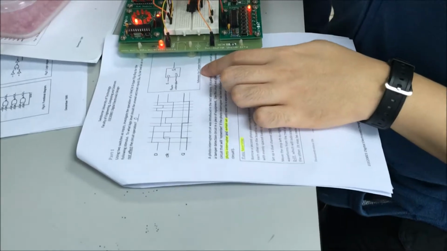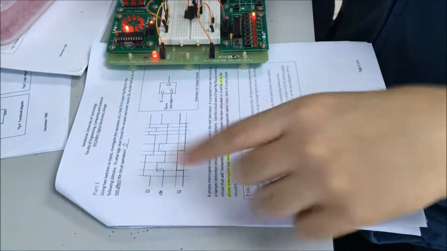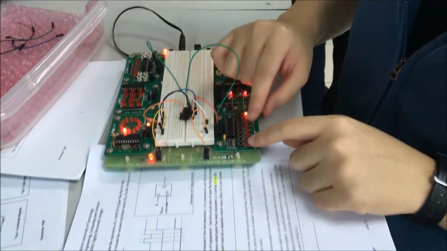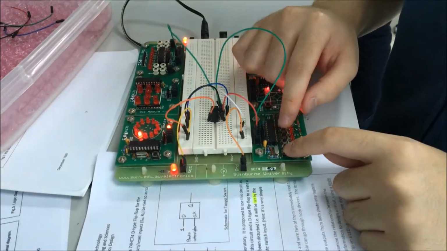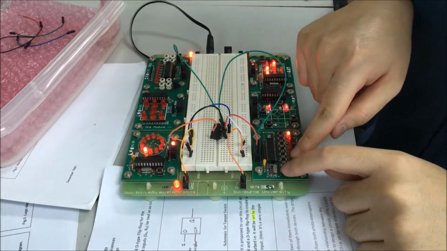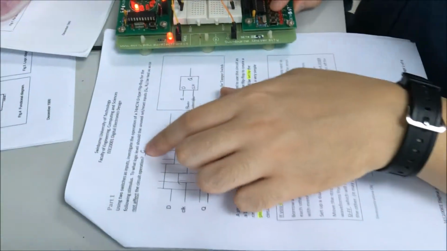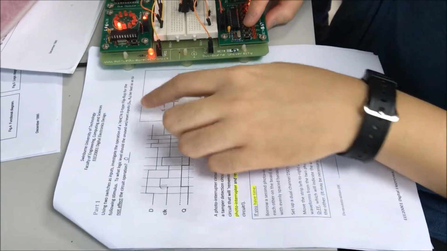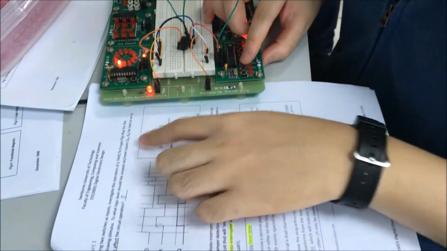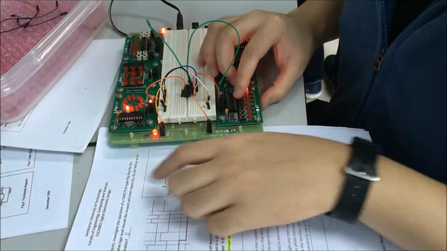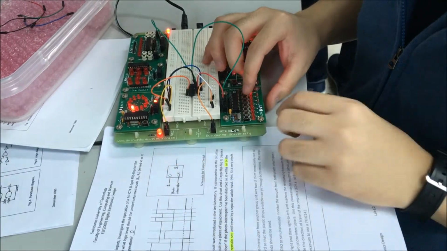Here, I have wired the circuit in accordance with part 1, and I've also wired this to be D and this to be clock, button 1 and 3. Following that, we have also wired S and R to VCC instead of 0 because for this IC, S and R are both active low.